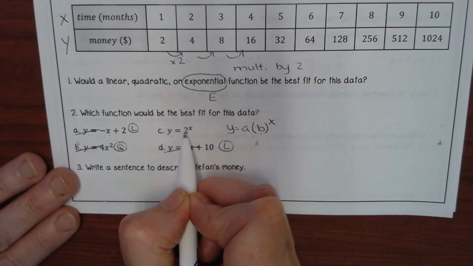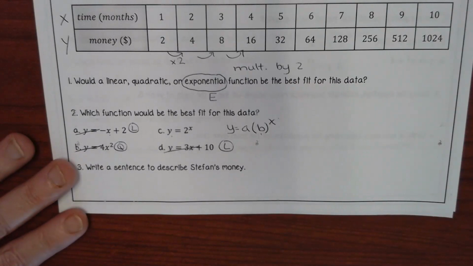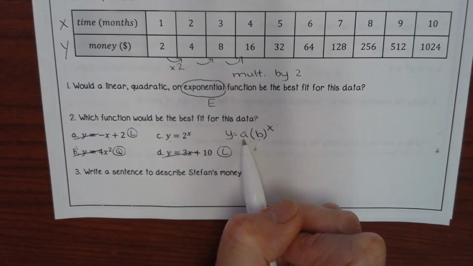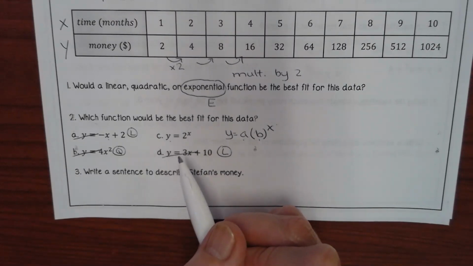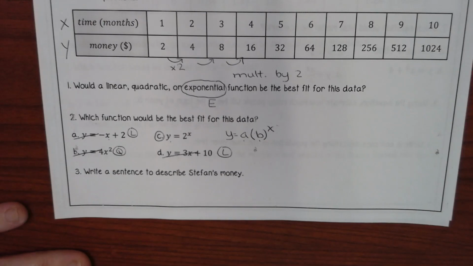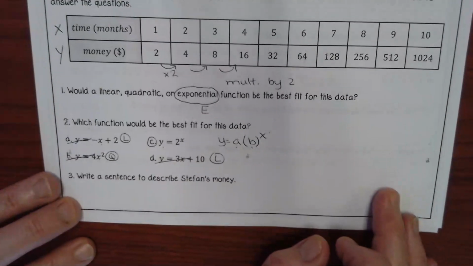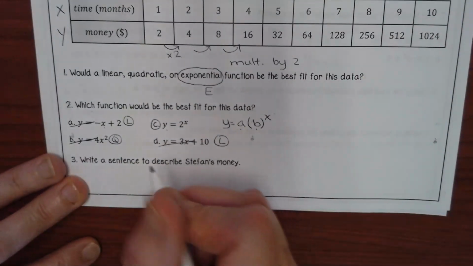So notice they put a 2 here. And if you want to go one step further, this would be your y-intercept, and notice the y-intercept here would be a 1 because there's nothing there. So C is the correct answer. Write a sentence to describe Stefan's money. Well, his money is doubling every month.